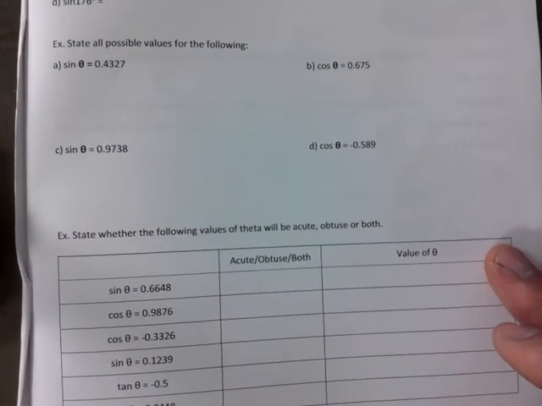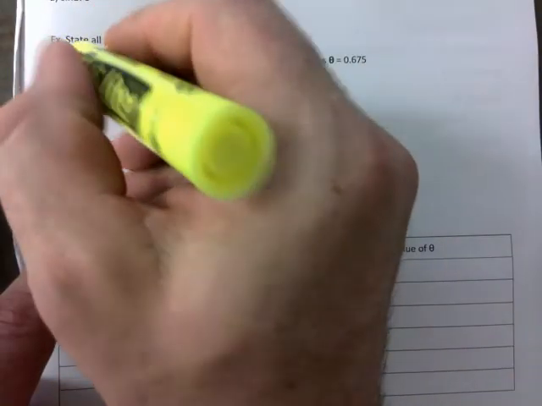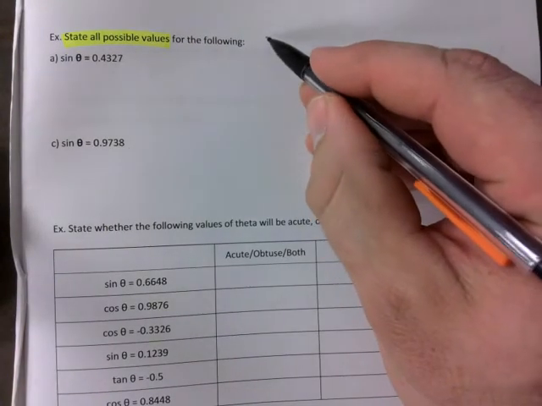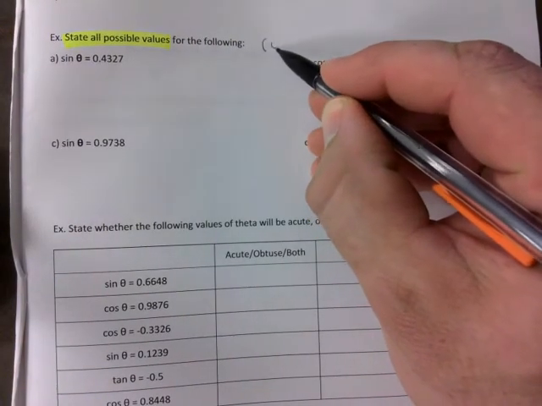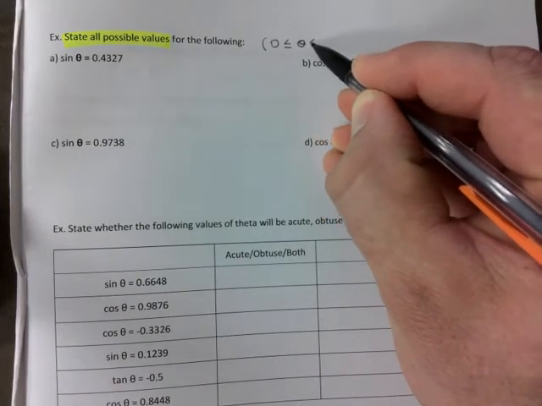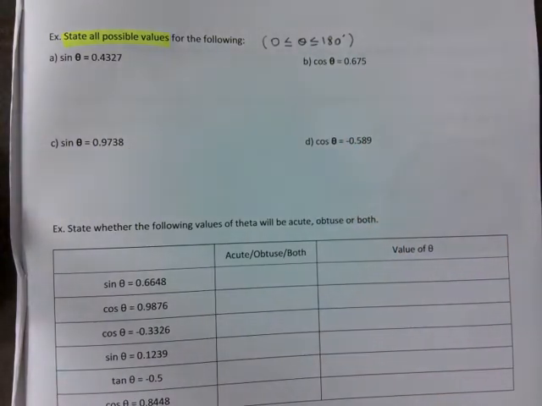Continue here. State all possible values for the following. Why is it saying that? State all possible values. And in the textbook, we'll do this. All possible values between 0, theta, and 180. So it's just saying between 0 and 180, give me all possible angles that pertain to this situation.